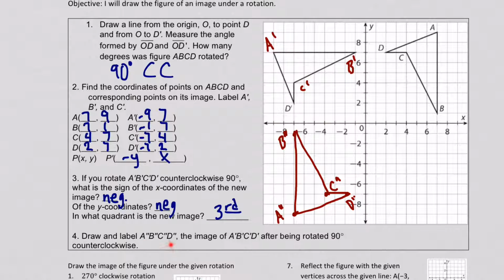Finally, draw and label the quadrilateral A double prime, B double prime, C double prime, D double prime, after being rotated 90 degrees counterclockwise. So we took this one, rotated it 90 degrees counterclockwise, and I landed right here on this one.